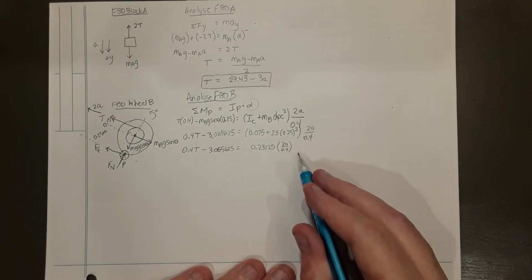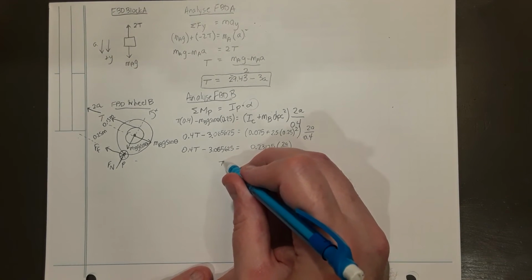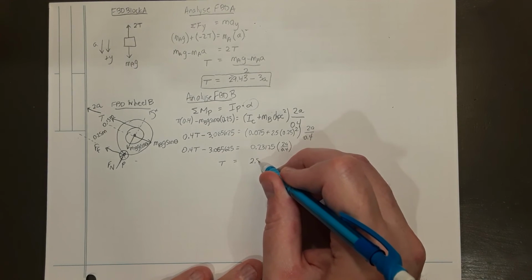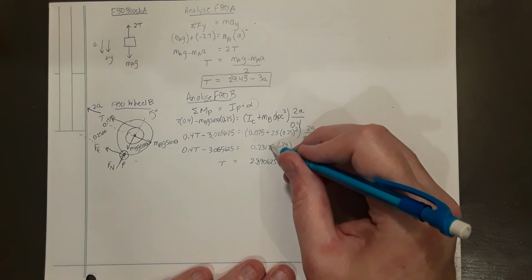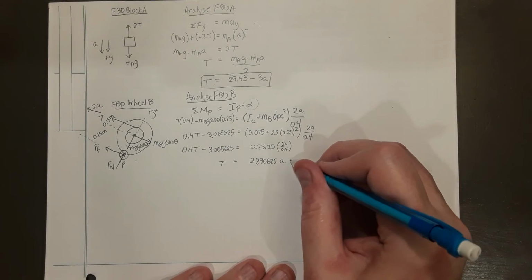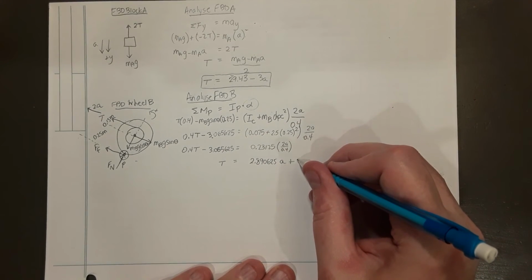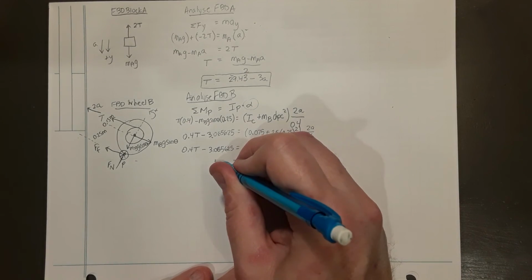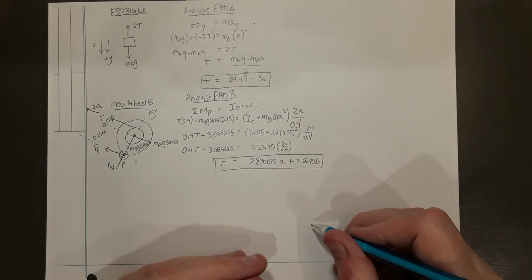Move the 3.06 to the other side and divide all terms by 0.4. We get an equation for tension: 2.890625a, that's 0.23 times 2 over 0.4 divided by 0.4, plus 3.06 divided by 0.4, which is 7.66406. There's a lot of algebra if we had left it in algebraic form.